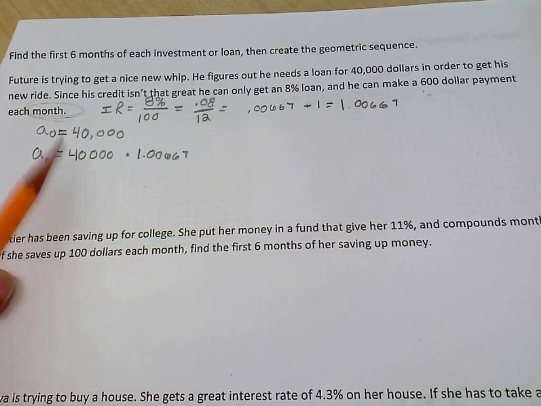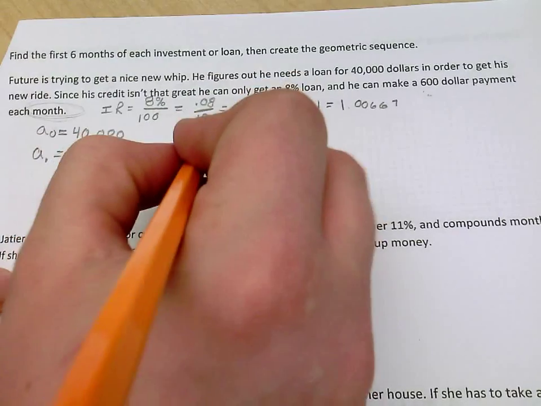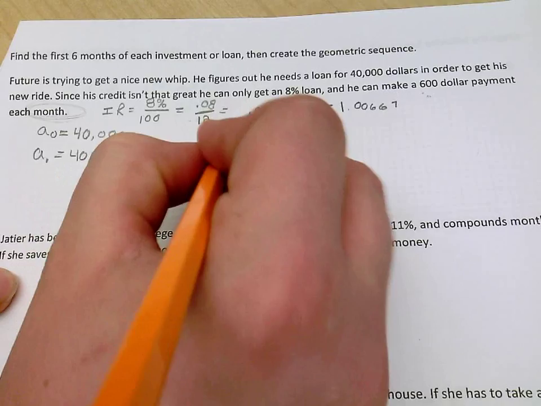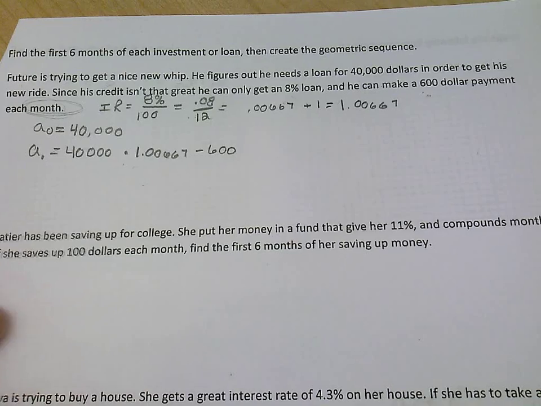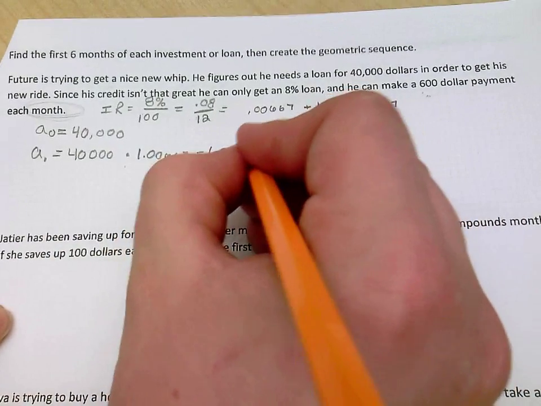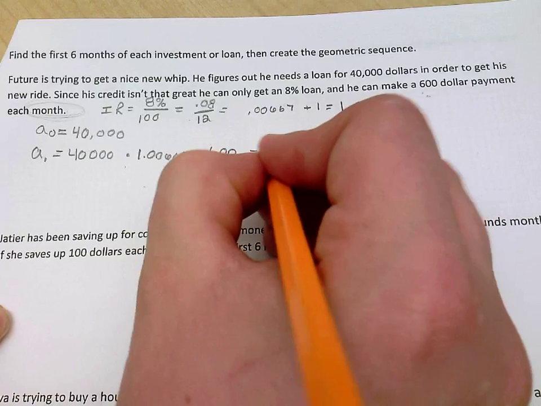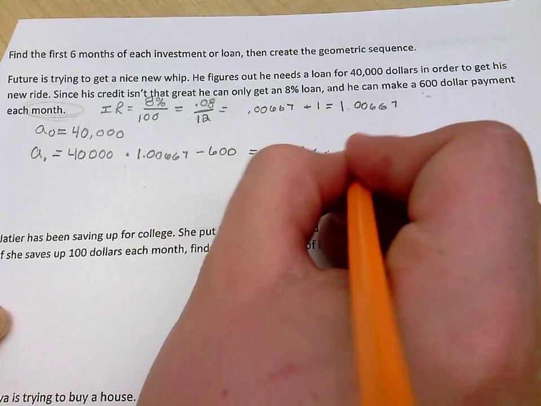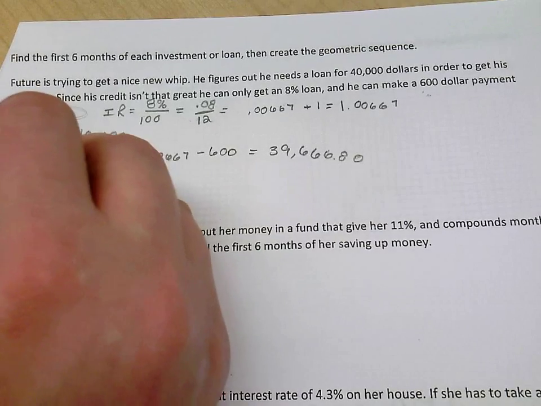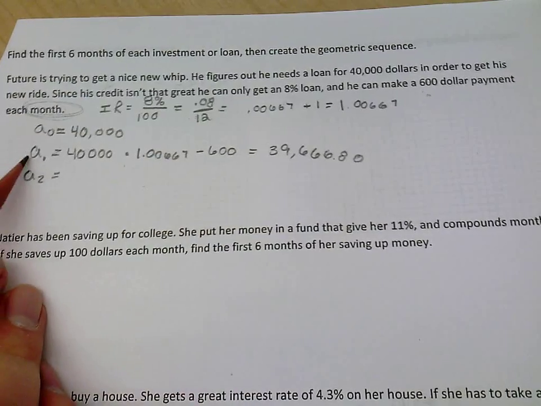That means that we're taking away from the loan each month. So we should be subtracting $600 each month. So that's what we're going to do each time. This first one gives you 39,666.80. Now, this is month 1.